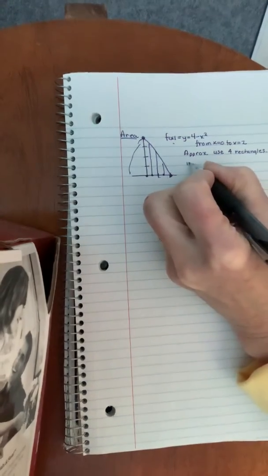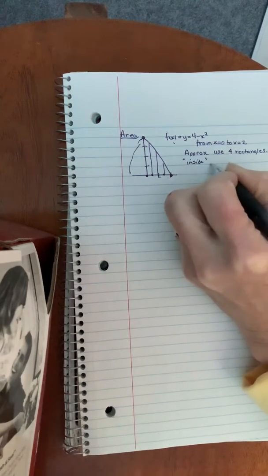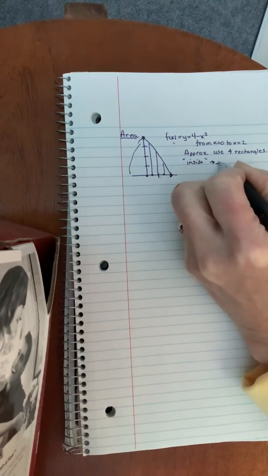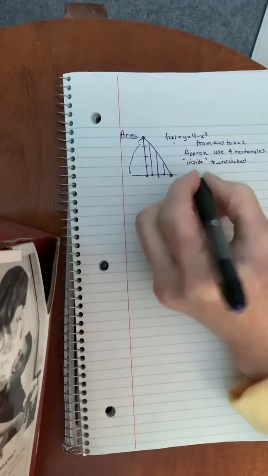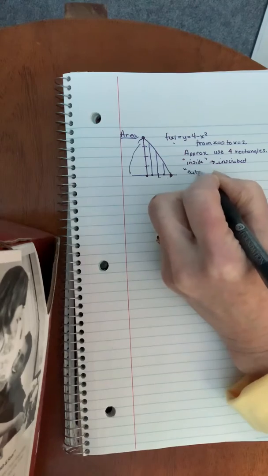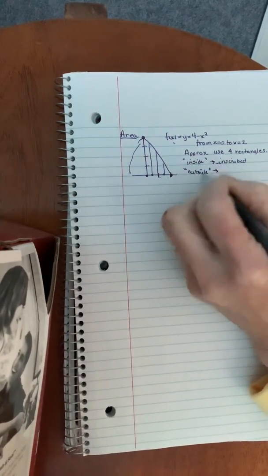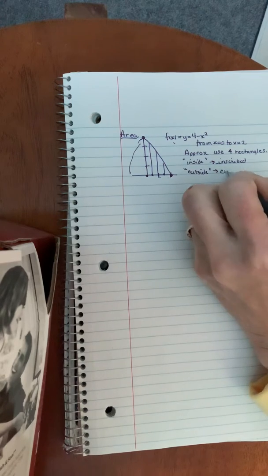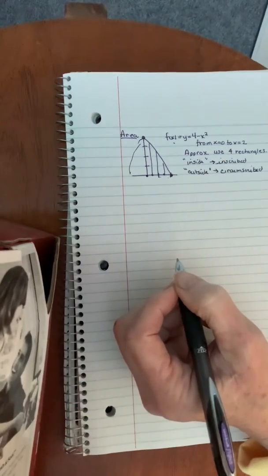If I make it inside the graph, that is what's called inscribed. If I run it outside, then that is what is considered circumscribed. Okay, so that's what we have.